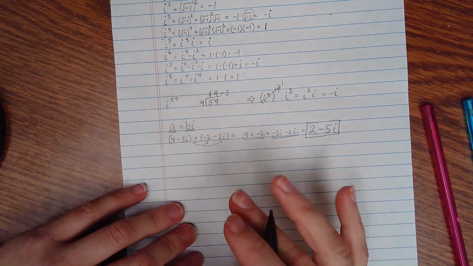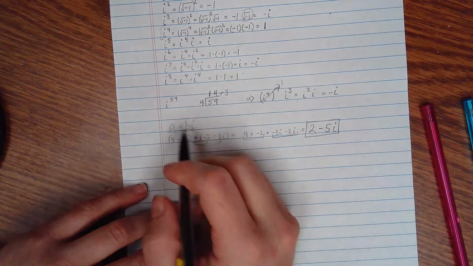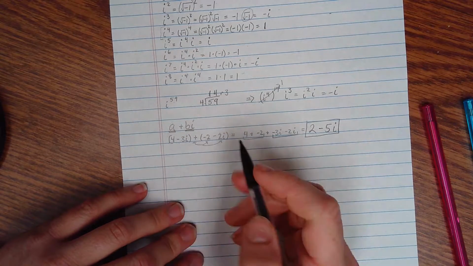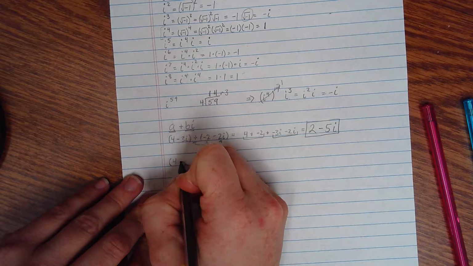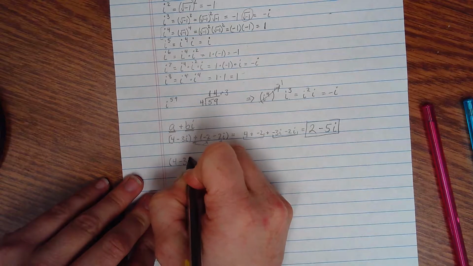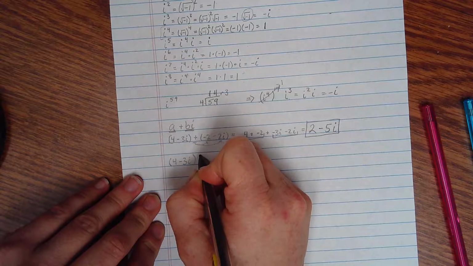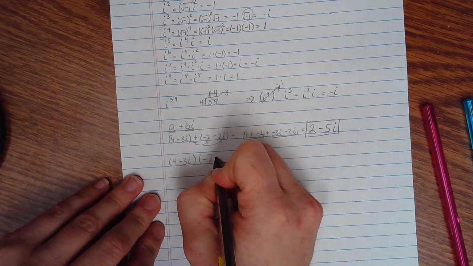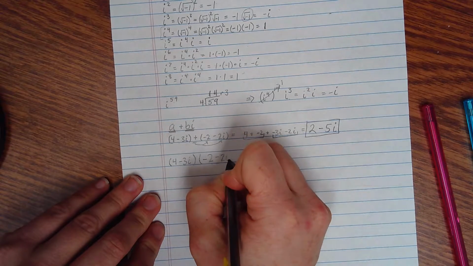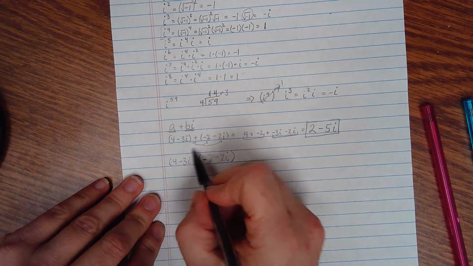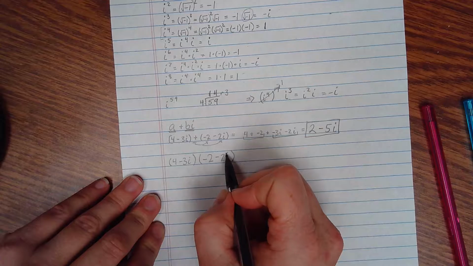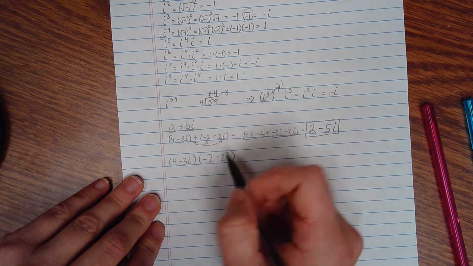It is more interesting to look at multiplication and division. So I'm going to try and multiply these two. So to multiply them, I would get 4 minus 3i times negative 2 minus 2i. Now, to FOIL, I'm going to do the first, outside, inside, last.